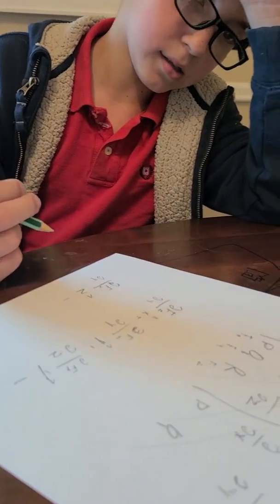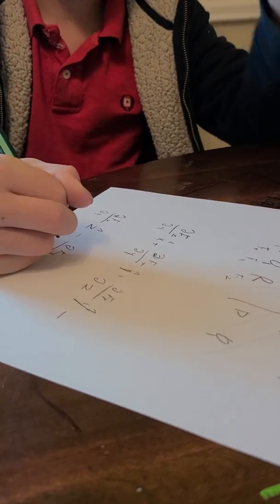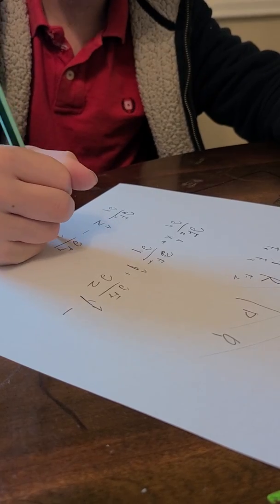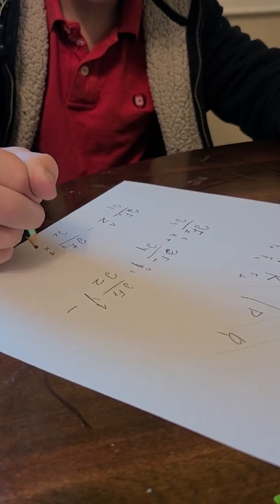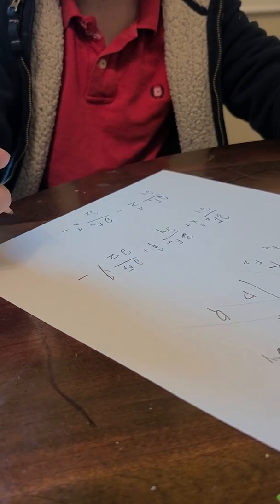Minus partial f_y over partial z x hat, minus, so we know there's going to be y hat because there's nothing left.